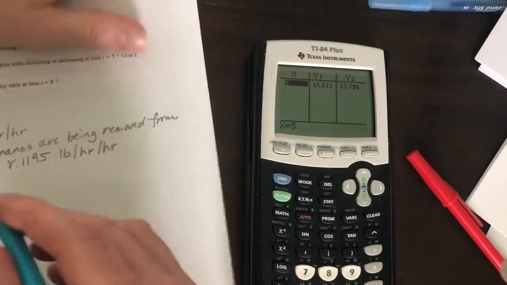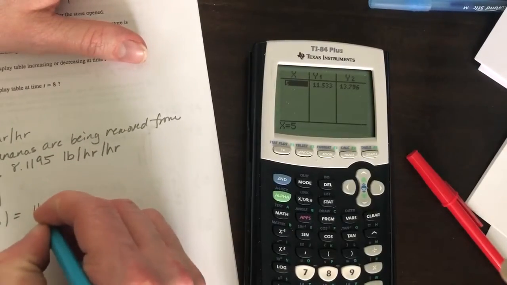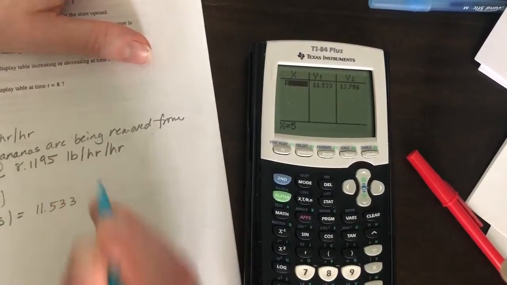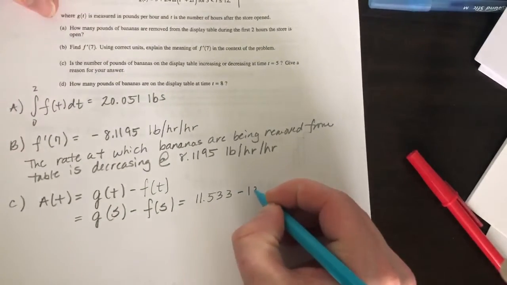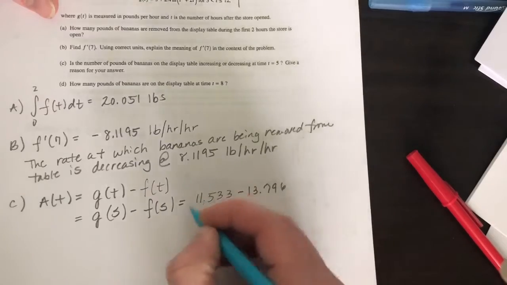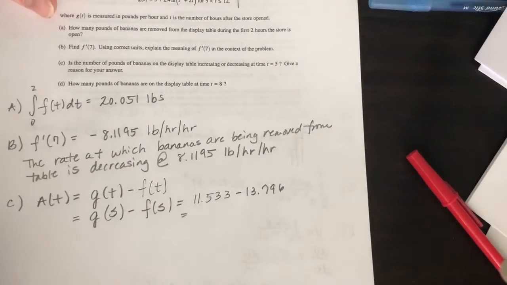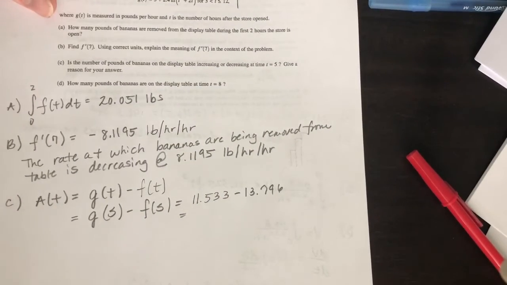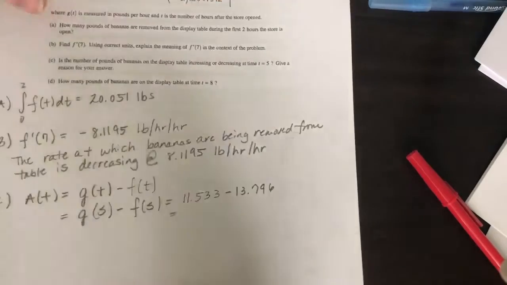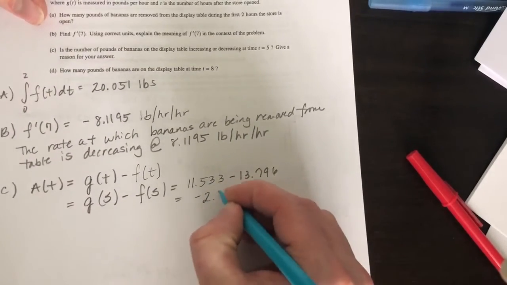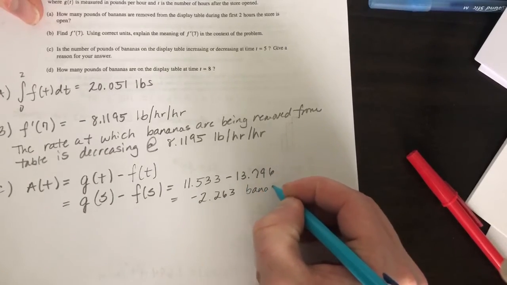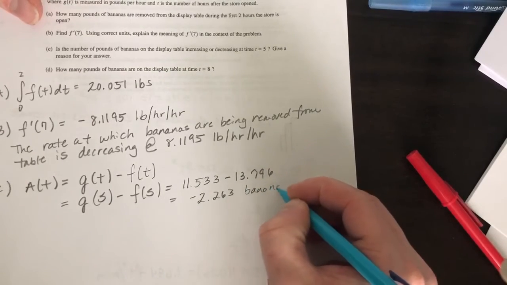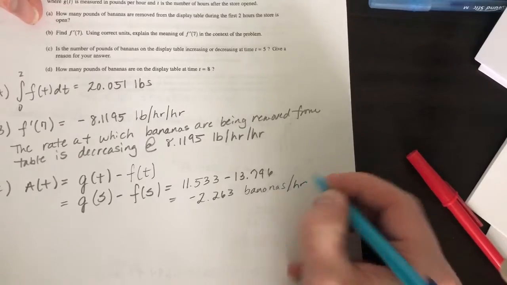So we're going to do 11.533 minus 13.796, and so you get negative 2.63 bananas per hour.